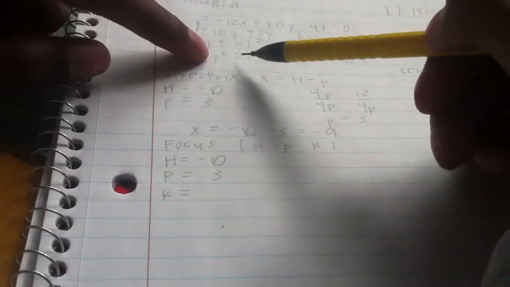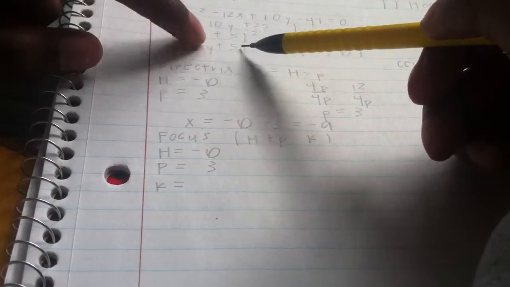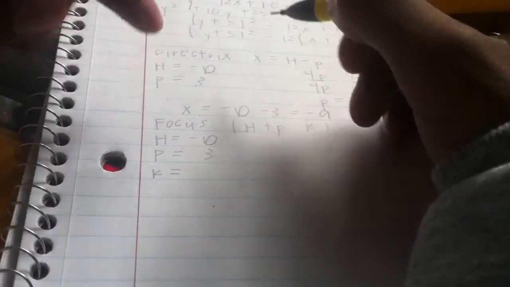So our k would equal -5 because we take it out of the parentheses and it changes the positive sign to negative. So -5. So h plus p will give us -3, and k is -5.